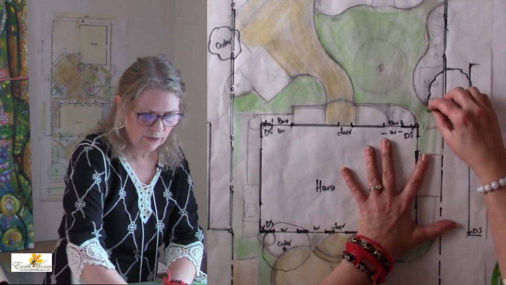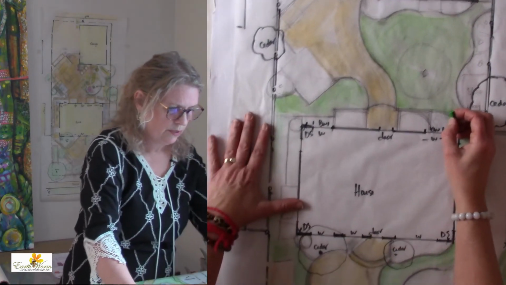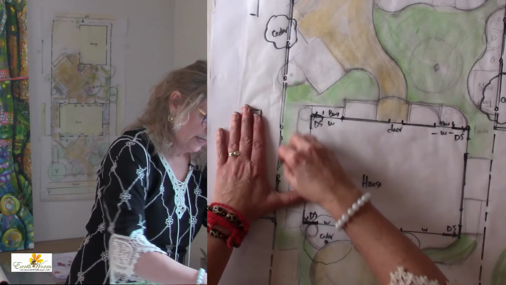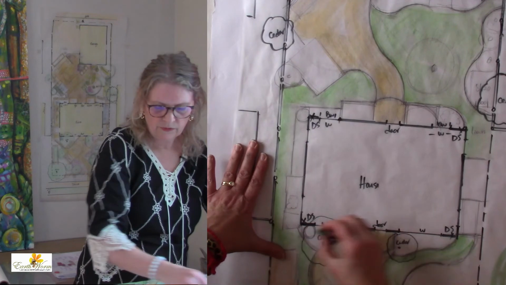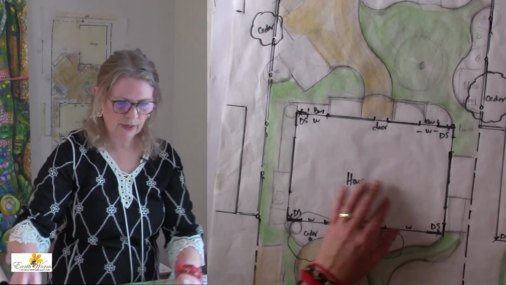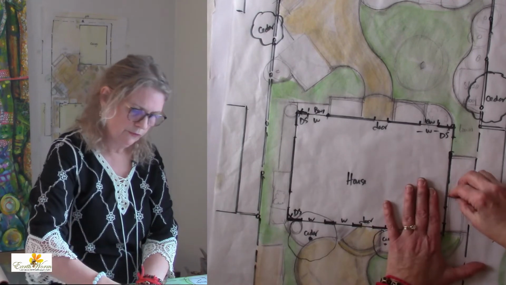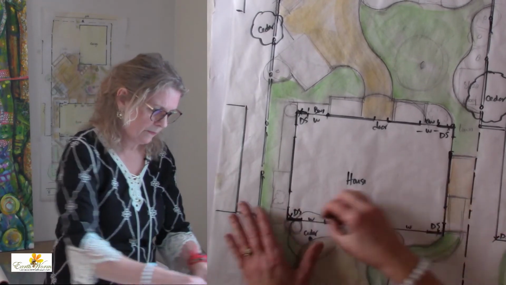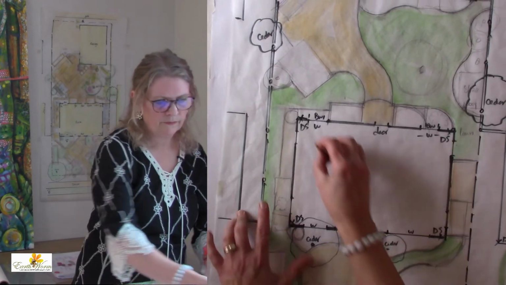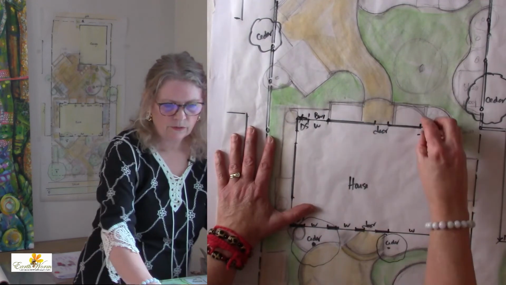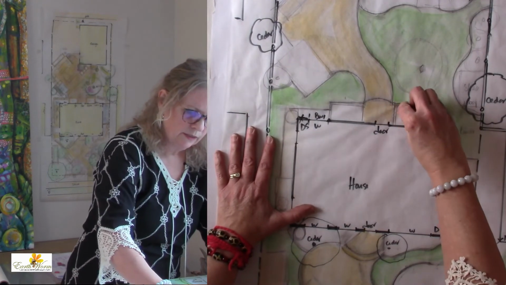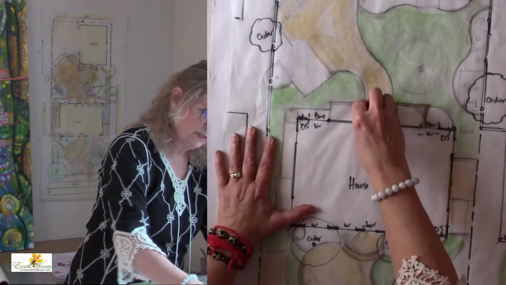So this is such a great way to set your priorities and get a feeling of, am I crowding my garden too much, or is there really enough room for everything that I'd like to have? So you might add a little color around the boxes.